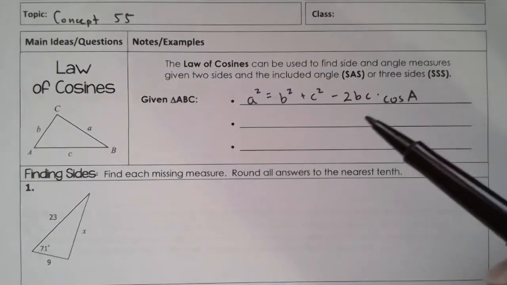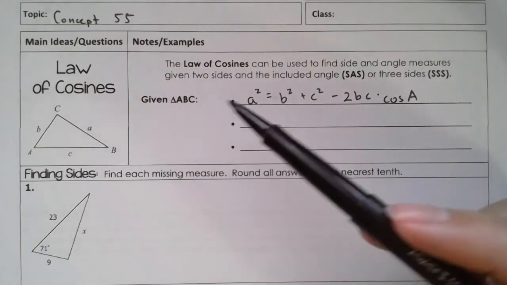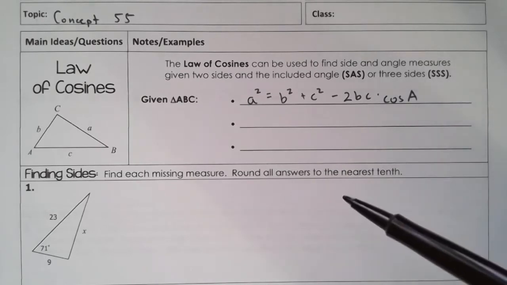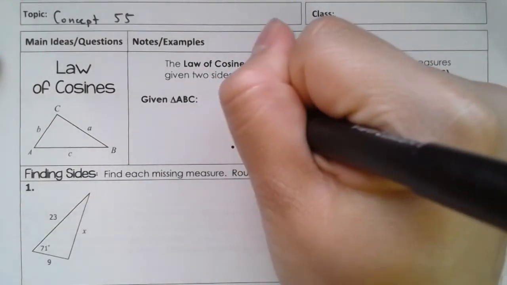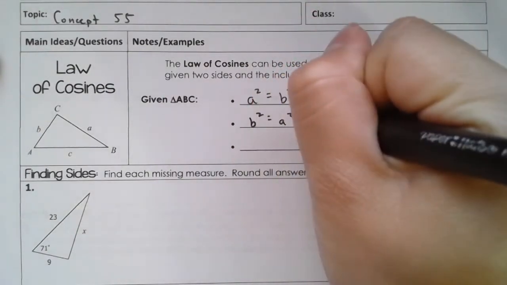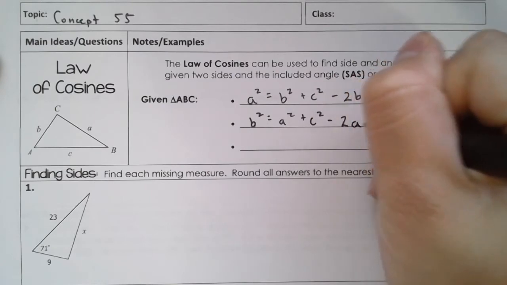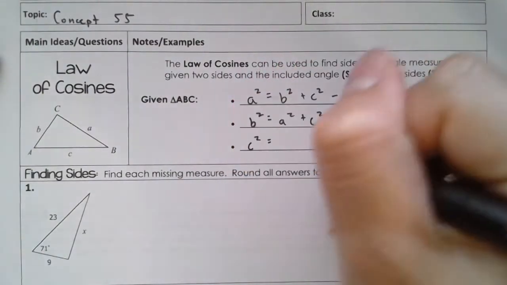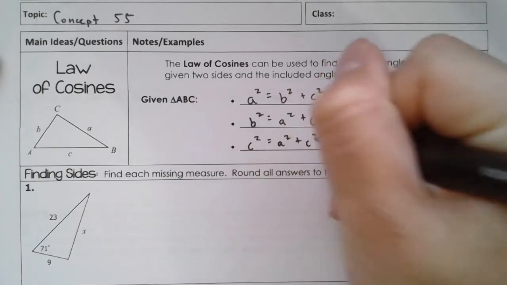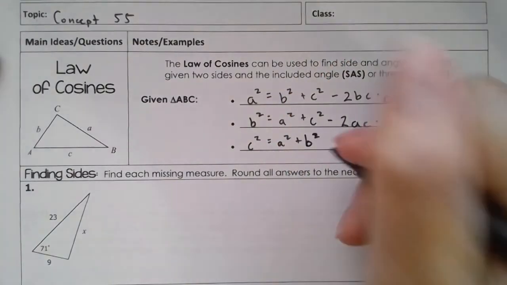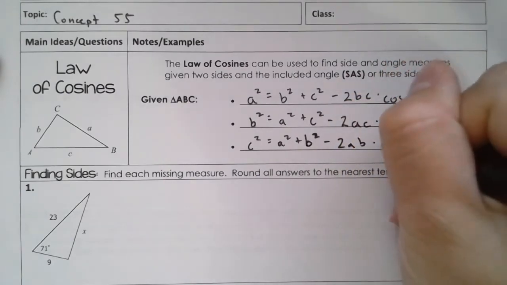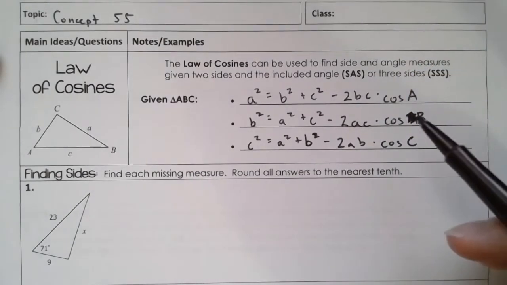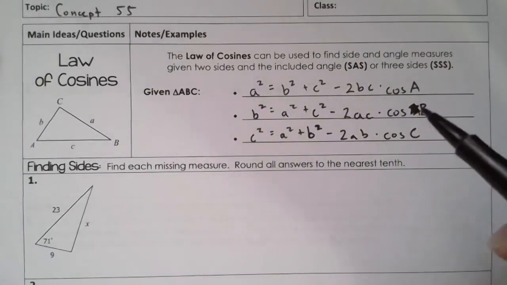The first one would be, given triangle ABC, a squared is equal to b squared plus c squared minus 2bc times cosine of A. The second one would be b squared is equal to a squared plus c squared minus 2ac times cosine of B. And then finally the third one is c squared is equal to a squared plus b squared minus 2ab times the cosine of C. There's a mistake here, guys, sorry, this is cosine of B, my bad.